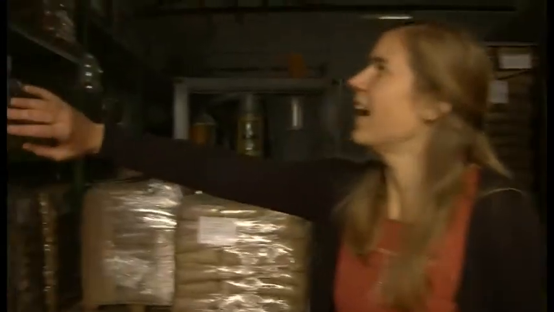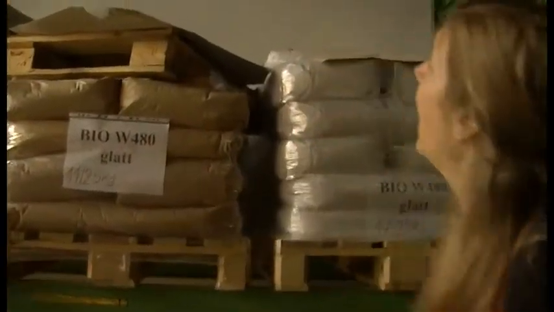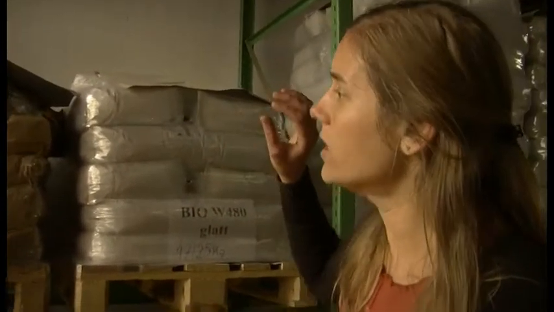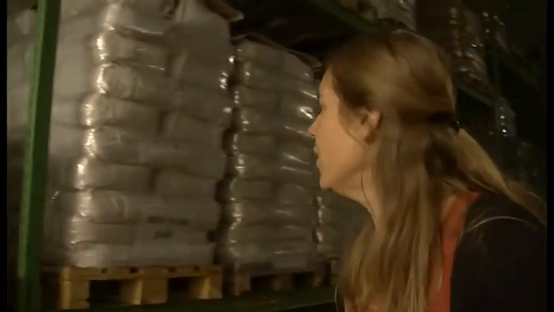This is different kinds of flours. The W stands for wheat, and then there usually is an R. It stands for rye flour. These are typical abbreviations in a flour mill.